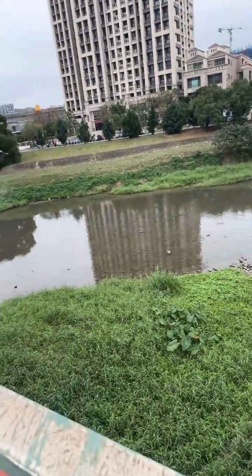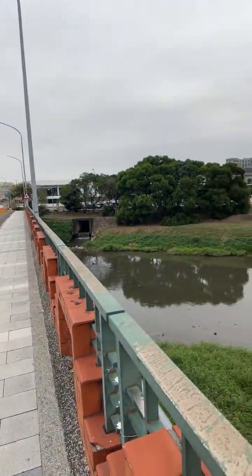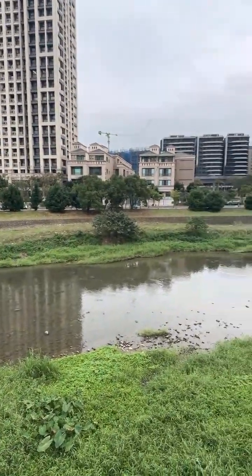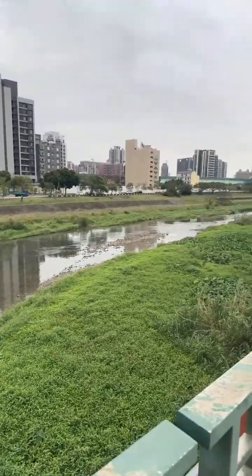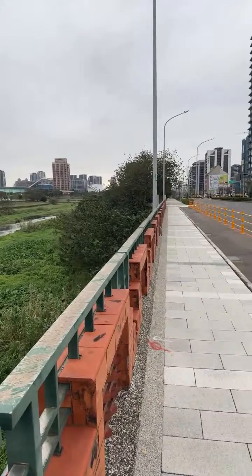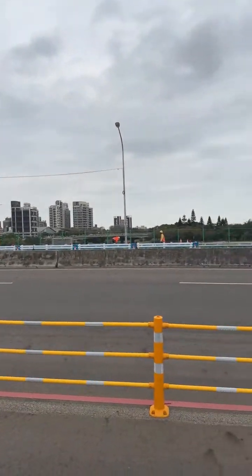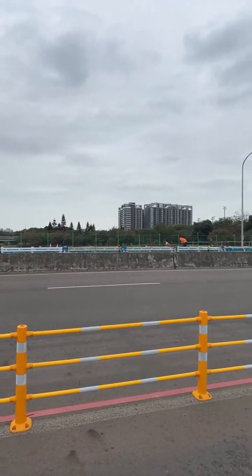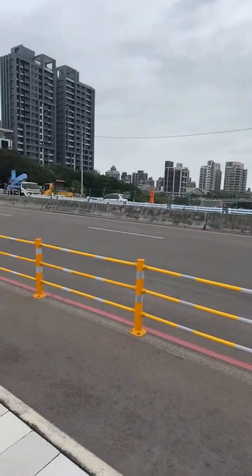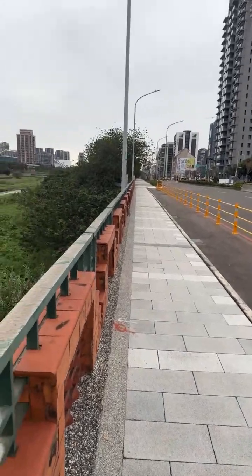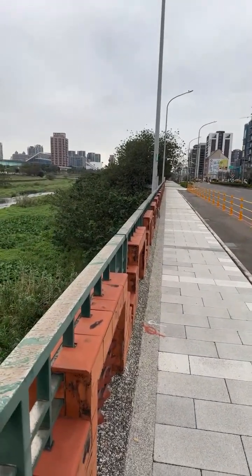Here's some view on a bridge. It's kind of some work on the other side, so it's a little noisy. But still I just like to stay here by the river.